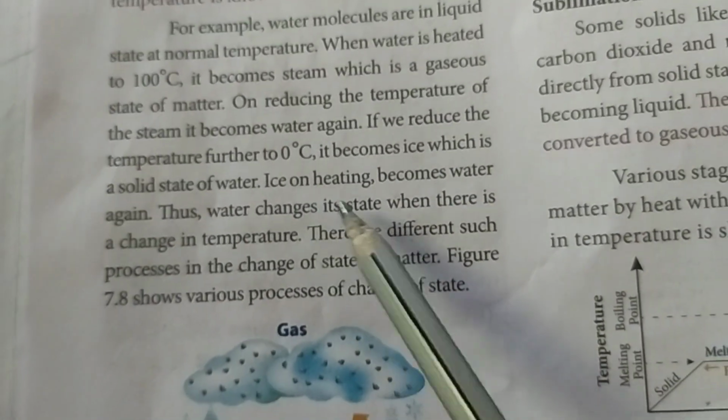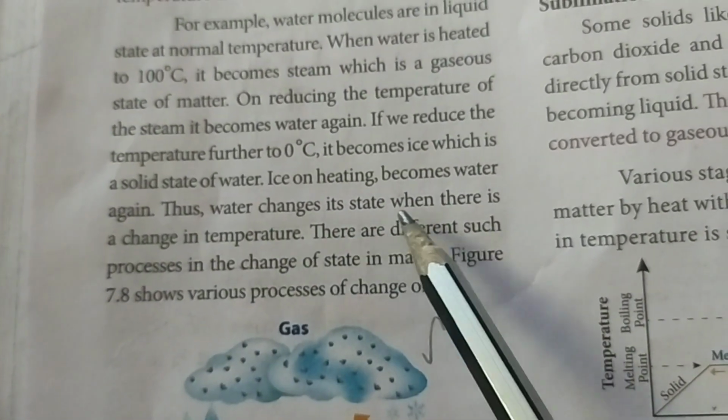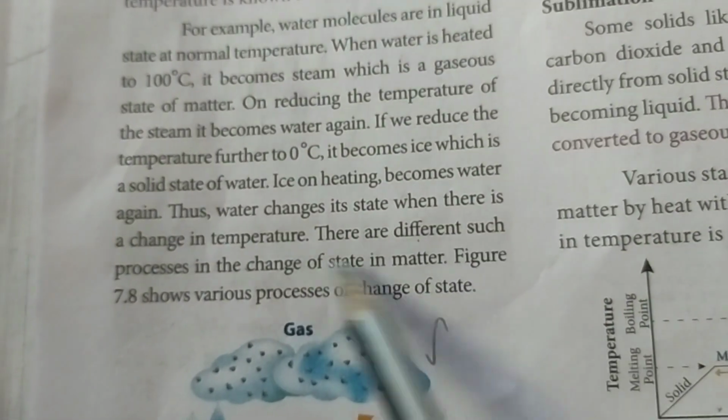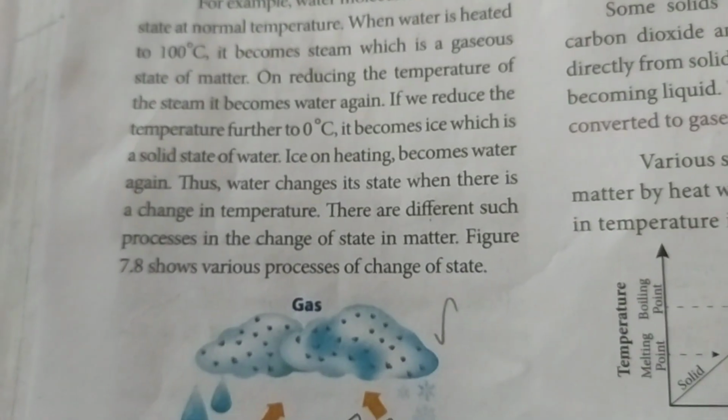Ice on heating becomes water again. Thus water changes its state when there is a change in temperature. There are different such processes in the change of state in matter. Draw this diagram.